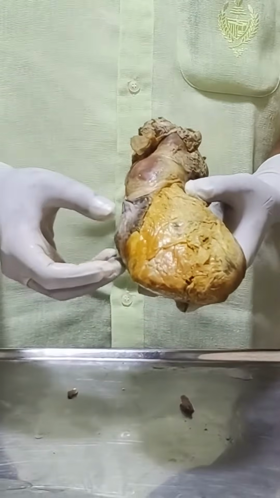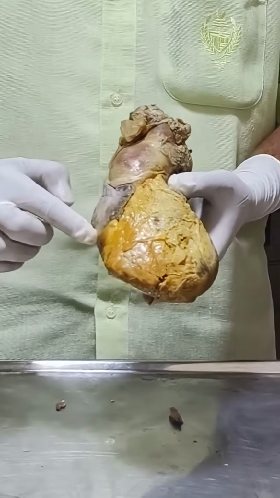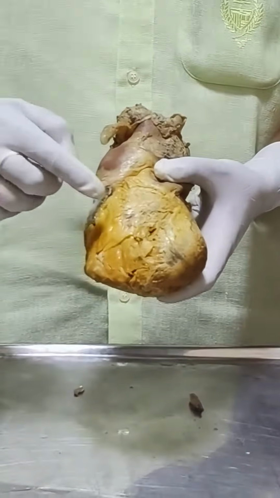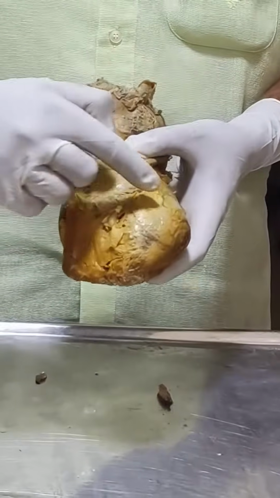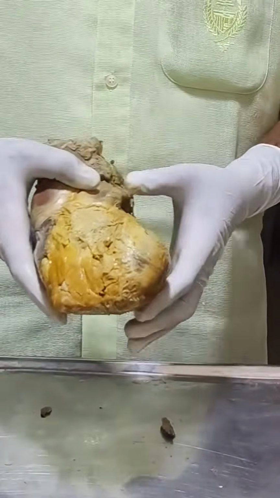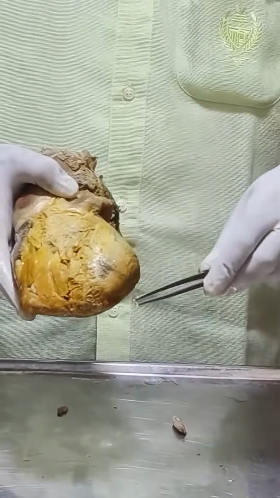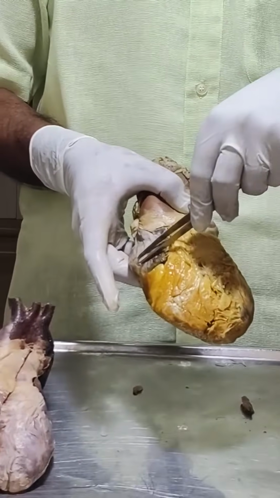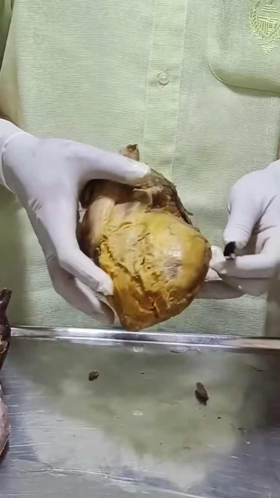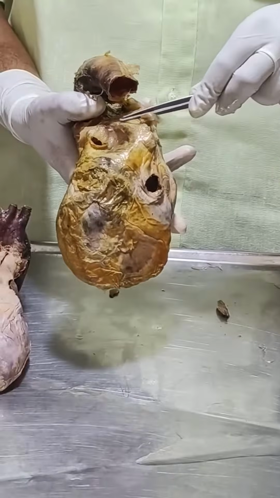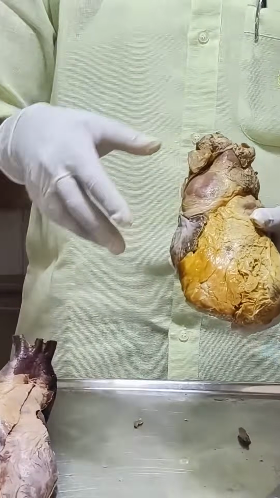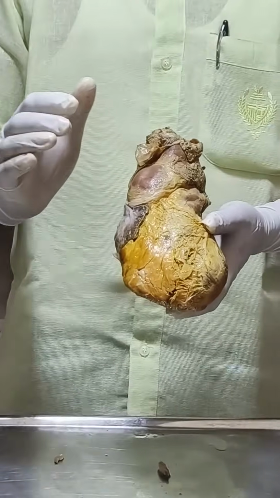So the posterior-most chamber is the left atrium. These are the 4 chambers which we are going to get in the heart.